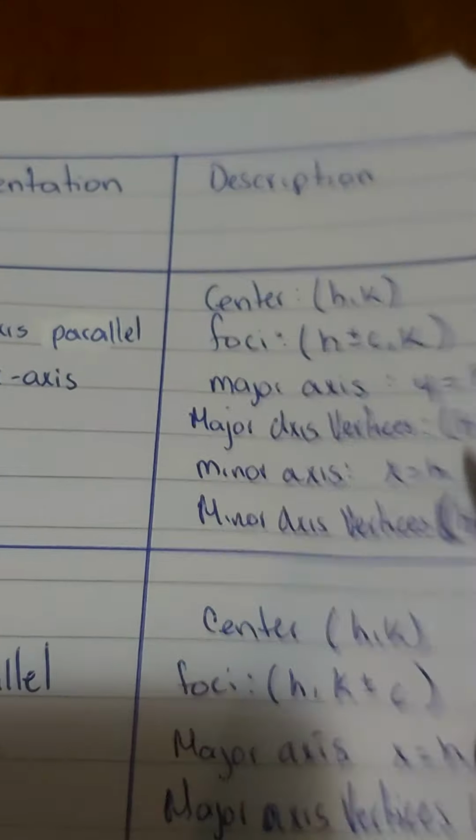Center is located at 2, negative 4. By definition, we note that the center is located at (h, k). So the center is 2, negative 4, which means that h equals 2 and k equals negative 4.